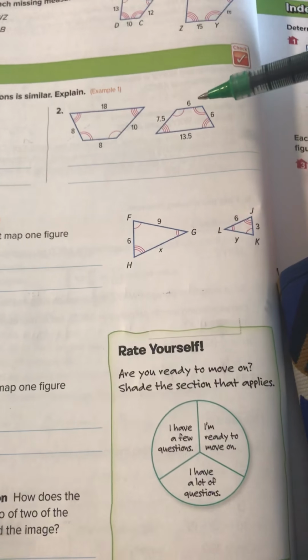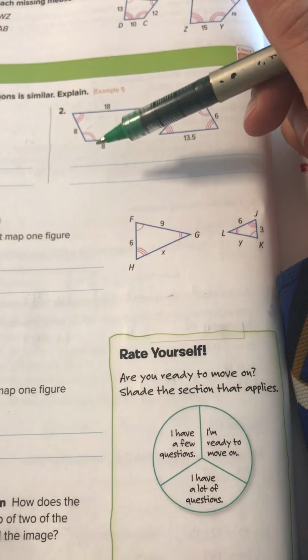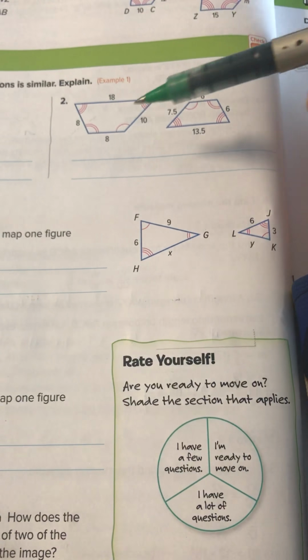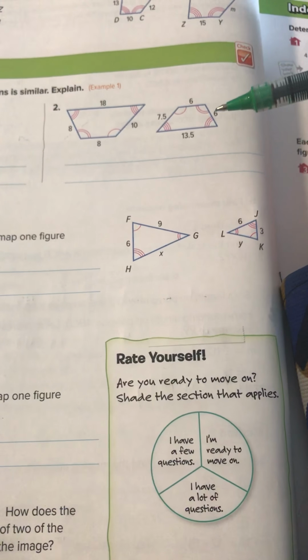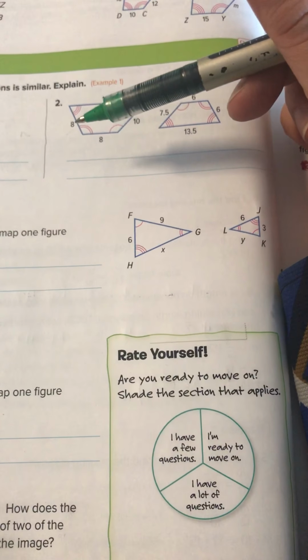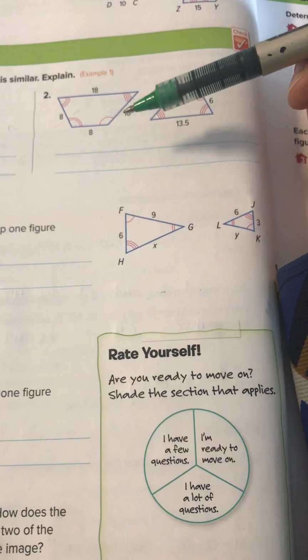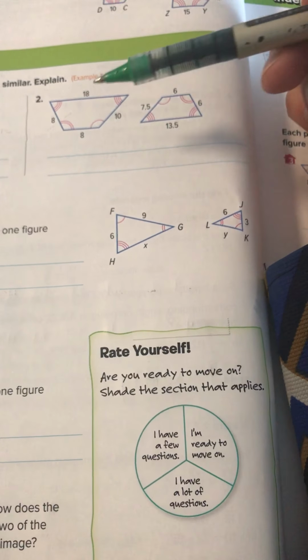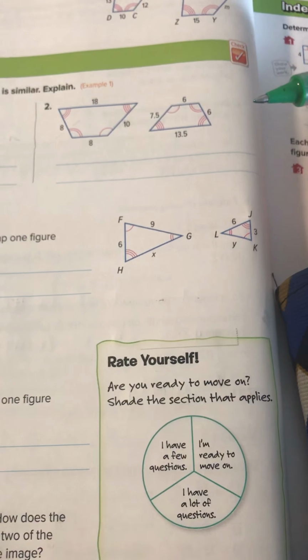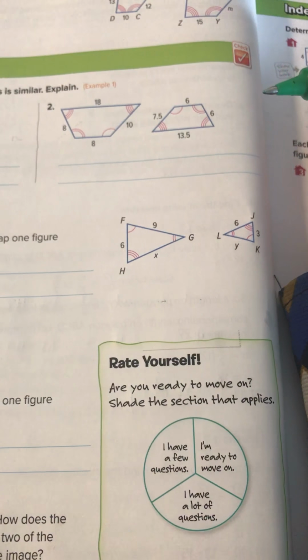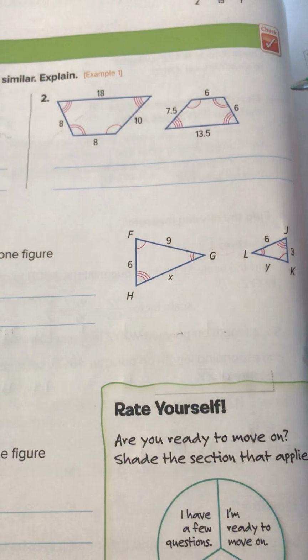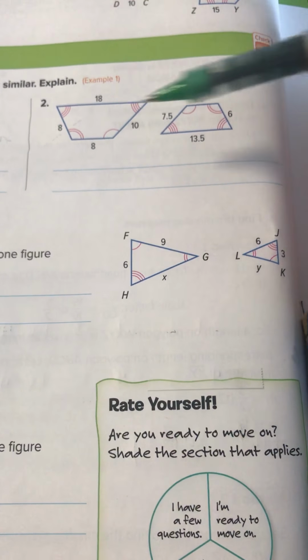And same thing on this one, the 6 corresponds with the 8, and if we did 6 divided by 8, and then this 6 over here corresponds to the other 8, so 6 divided by 8 again, 7.5 divided by 10, and 13.5 divided by 18. We would get the same number for each division or each ratio, and so these two are similar.